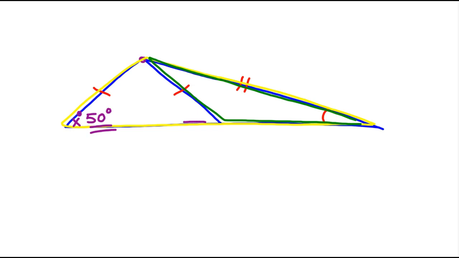What would this angle right here be? Also 50 because it's an isosceles triangle, and so the two congruent sides give you the base angle theorem. The base angle theorem says those both are 50. So if those are 50, then what's this one right here? 130 because it's a linear pair. They're supplementary.